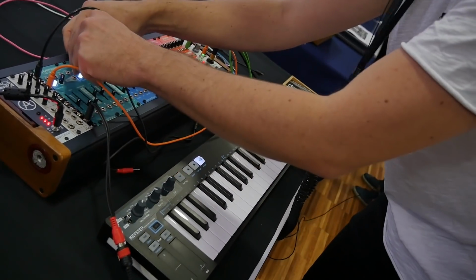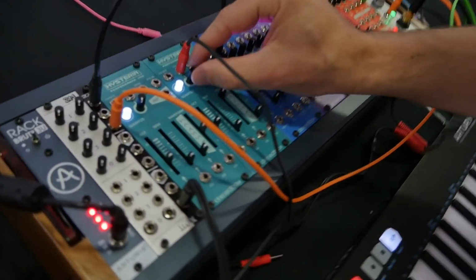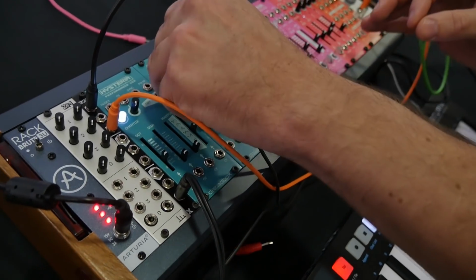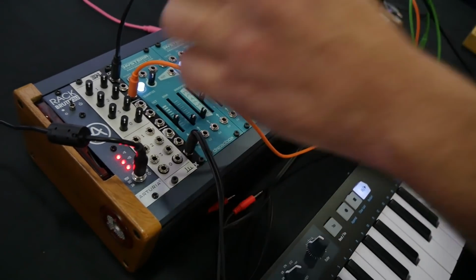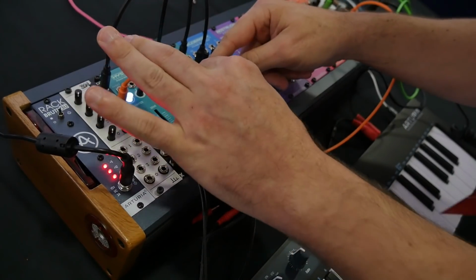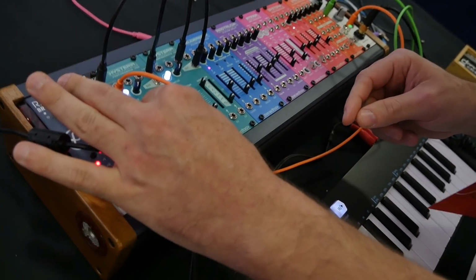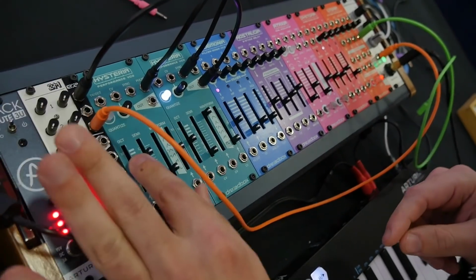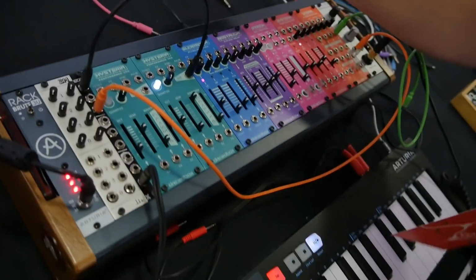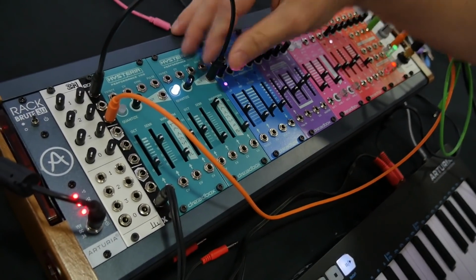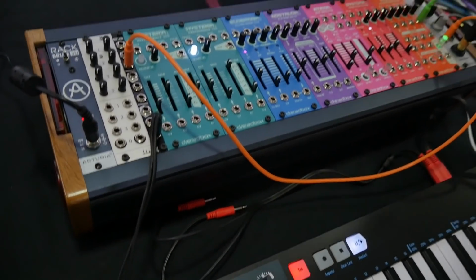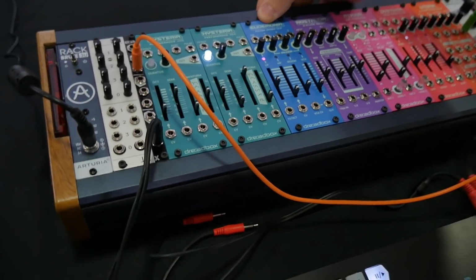You have a separate CV input, a sync input, and you have a pulse output direct to send or sync all the stuff or use it as a clock. Everything is CV controlled. And then we go to the next module.